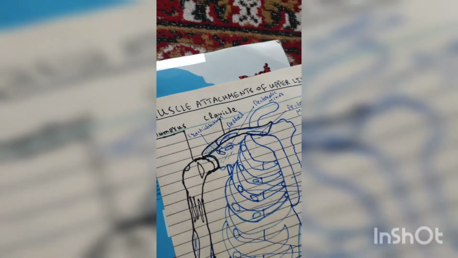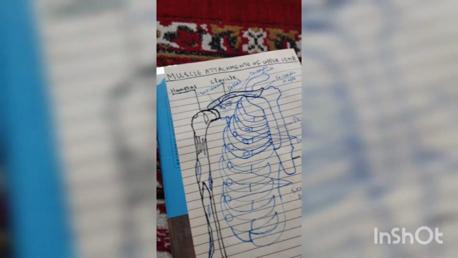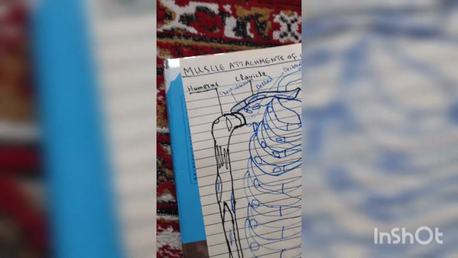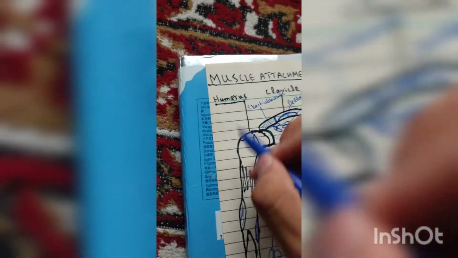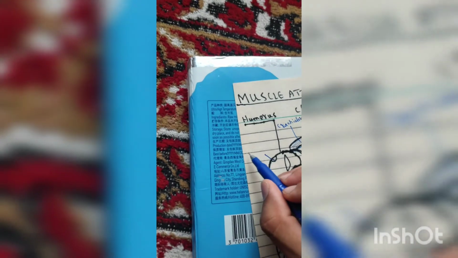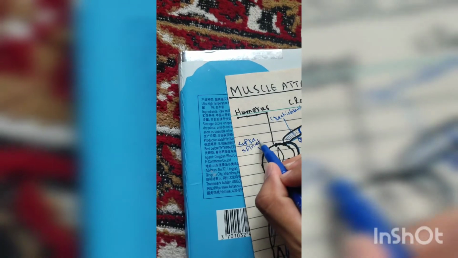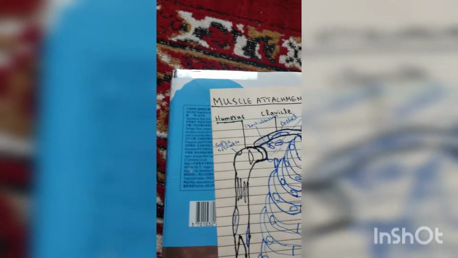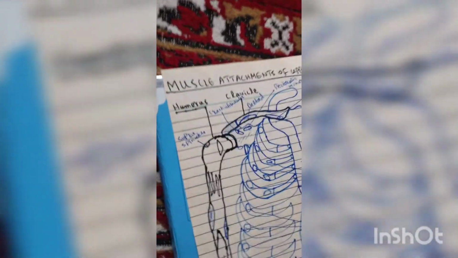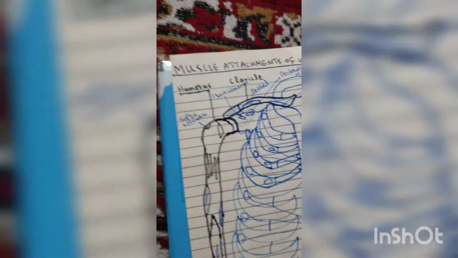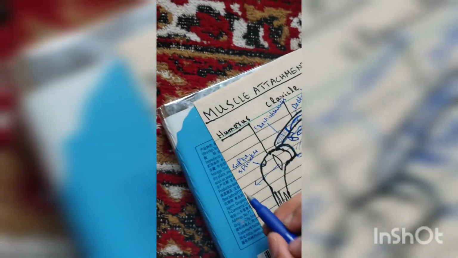Now moving on to the humerus bone and discussing the muscle attachments of the humerus bone after discussion of the thorax region. At the lateral top end of the humerus, the muscle that is present is known as the supraspinatus muscle. Now moving on to the medial aspect, this muscle is known as the scapularis muscle.